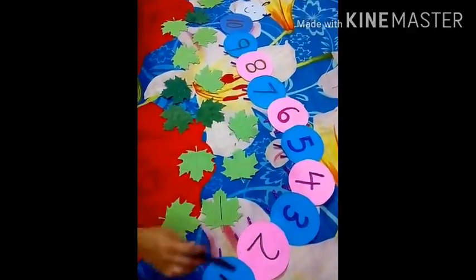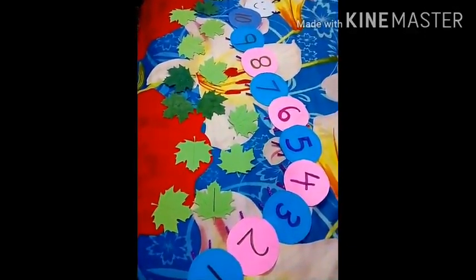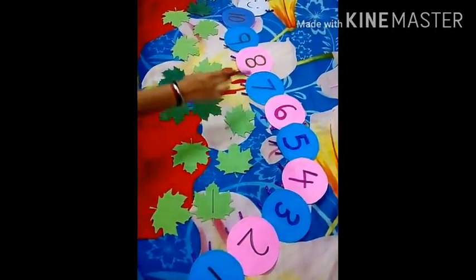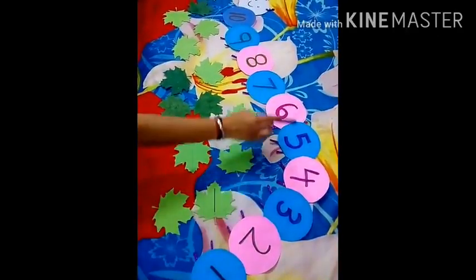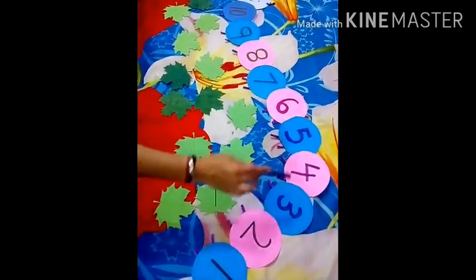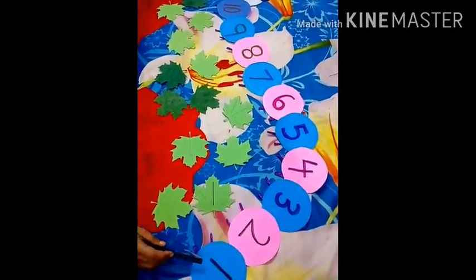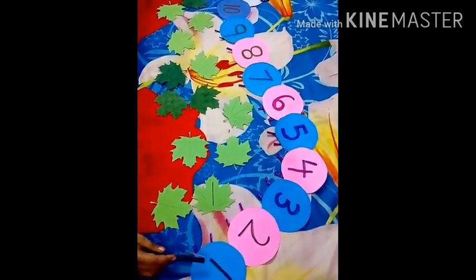This is a caterpillar. Which insect is this? This is a caterpillar. Children, this caterpillar has how many circles? How many circles? Tell me. 10 circles. Slowly, slowly count with me.